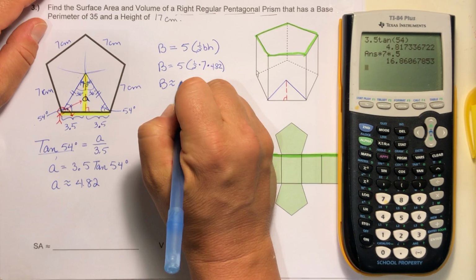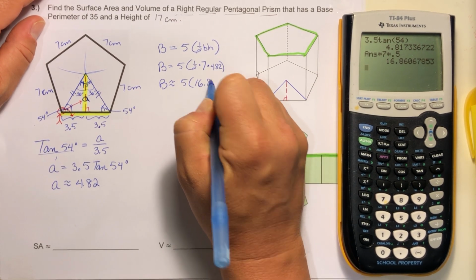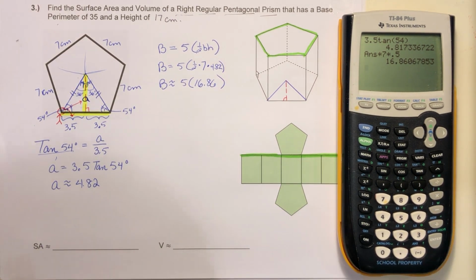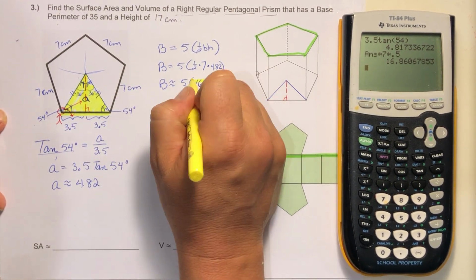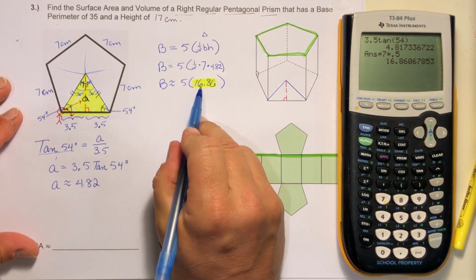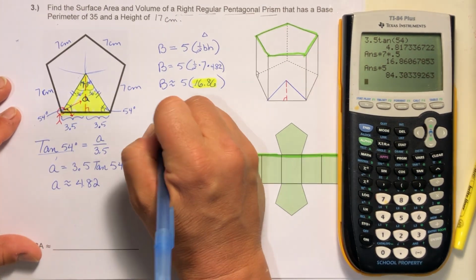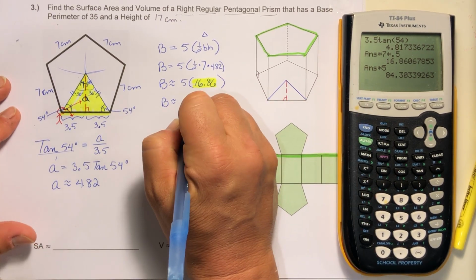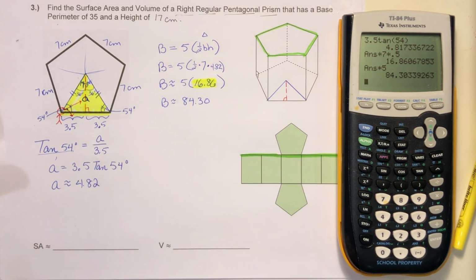Now I want you to notice something. That is not my full area. I just want to put this on here so you know that this is the triangle. So the area of one triangle, actually here, I'm going to make this yellow, the whole thing. So that is the area of one triangle. But now I'm going to multiply by 5 to get the full area of all of the pentagon. So my total one base area is going to be about 84.30. And I'm going to use that rounded number from here on out.